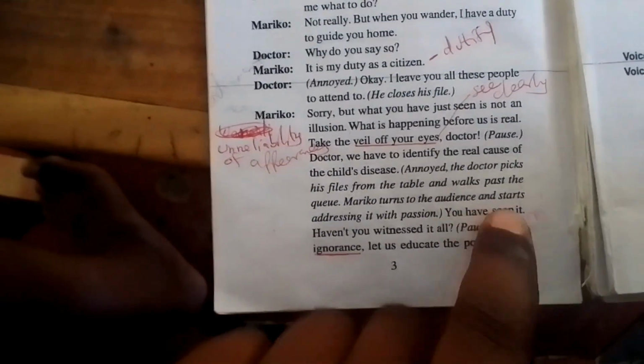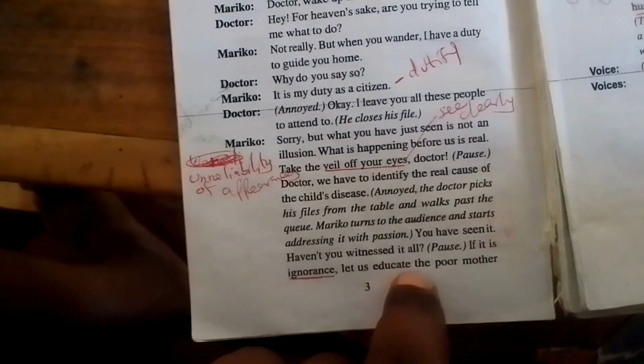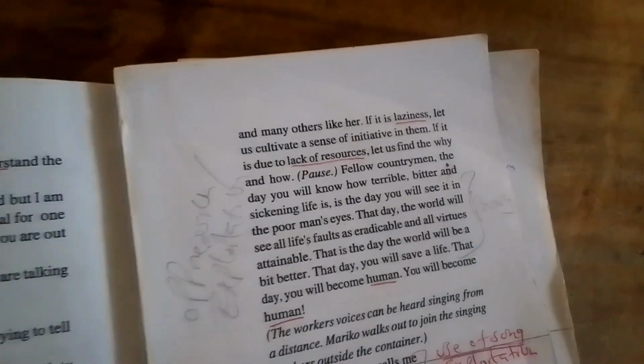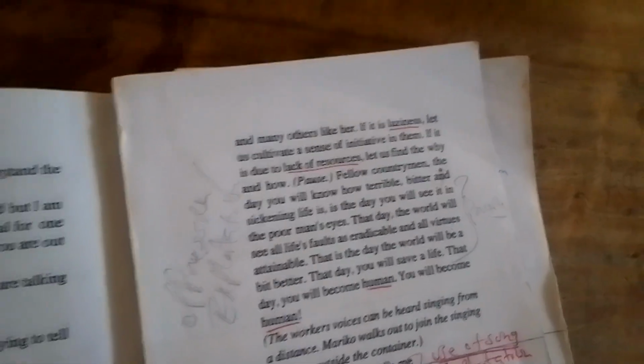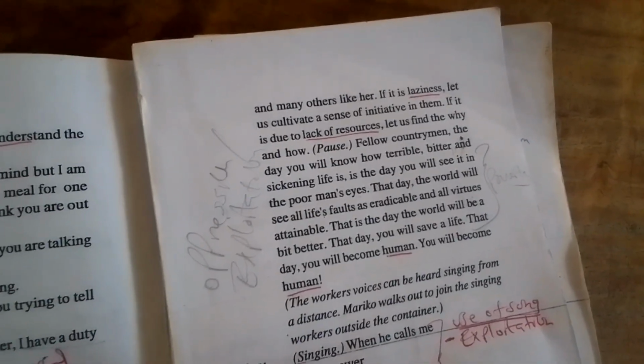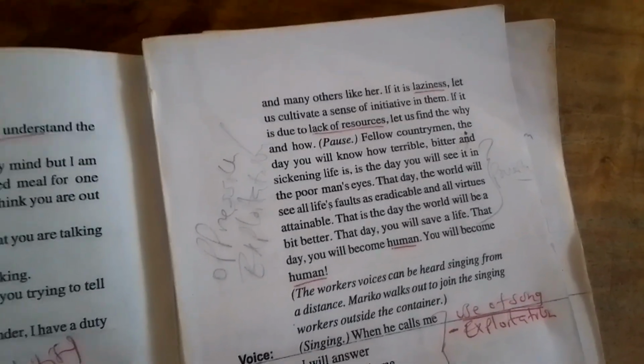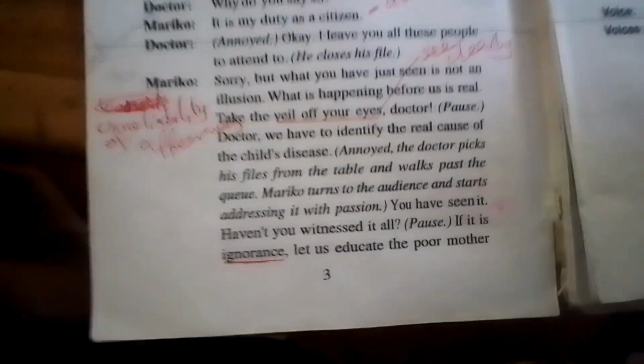At the end here, you have seen it. Haven't you witnessed it all? If it is ignorance, let us educate the poor mother and many others like her. If it is laziness, let us cultivate a sense of initiative in them. If it is due to lack of resources, let us find the why and the how. That is the theme of education. Education is the equalizer. Education is light. It changes everything.